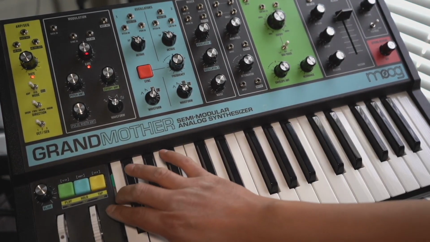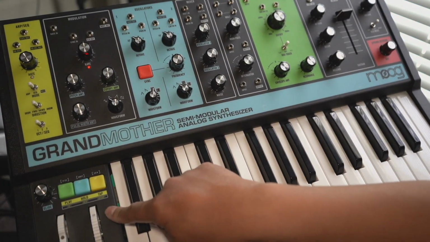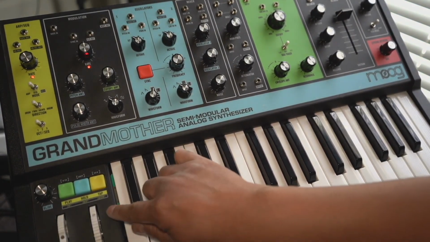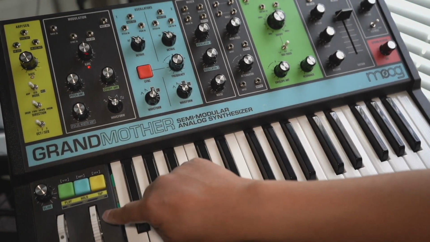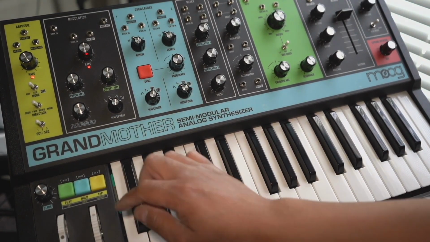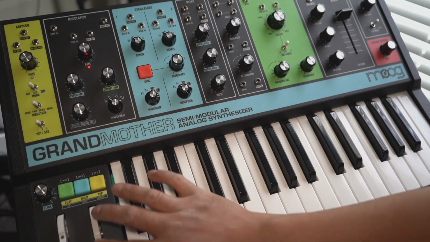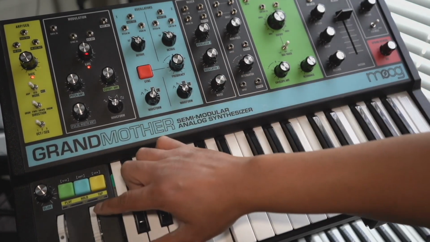And also keep in mind your mod wheel is all the way up. So like I was saying at the beginning, you want to set the LFO while your mod wheel is all the way up, and then go ahead and back the mod wheel down. So let's listen to it.